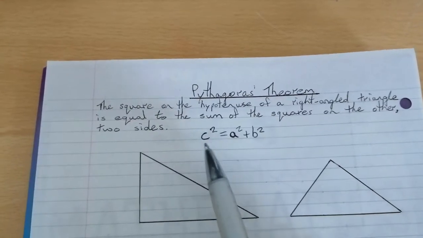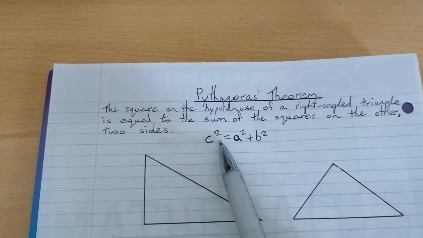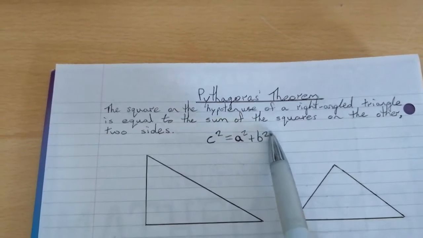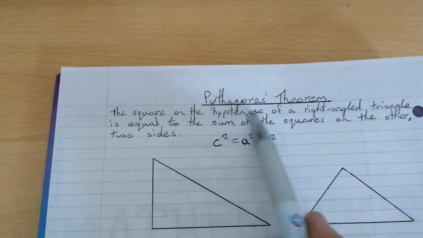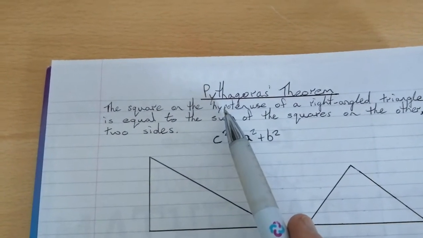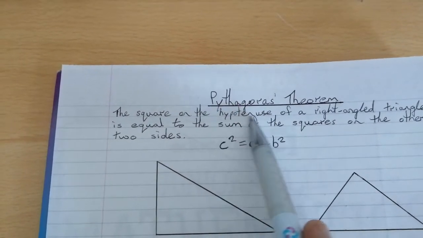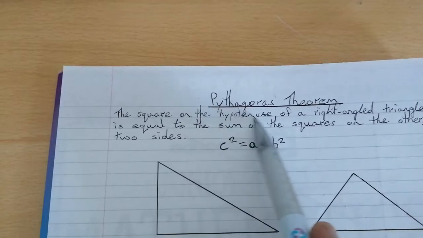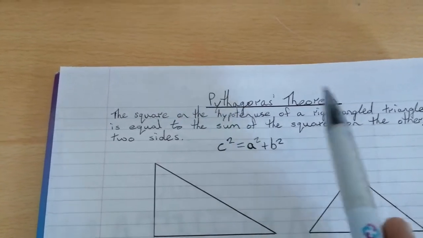And then in our log tables, we have this formula for Pythagoras' theorem, and it's c squared equals a squared plus b squared. So we'll come back to this in a minute, and we'll come back to the meaning of this. But before we look at Pythagoras' theorem as a whole, we just want to look at a few of the words on it. So first of all, this word here, hypotenuse. Hypotenuse is a name for one of the sides in a right-angled triangle.